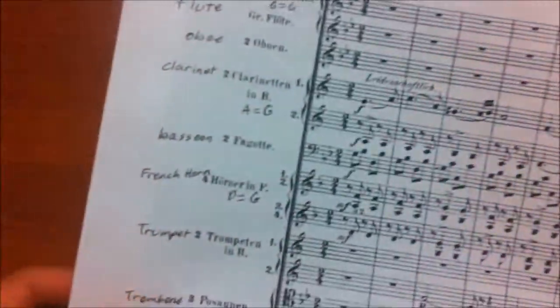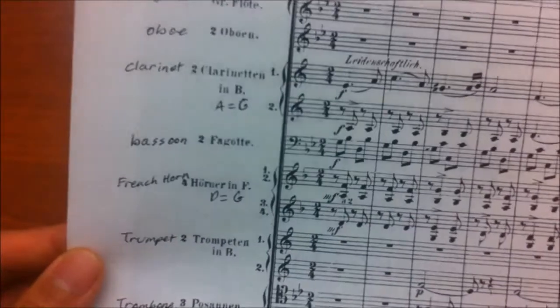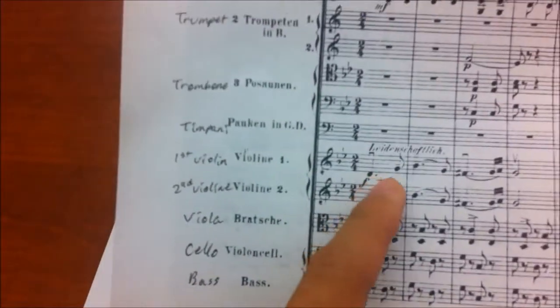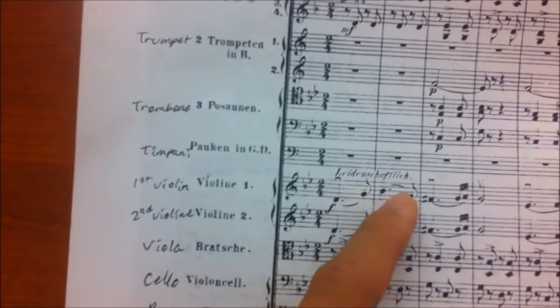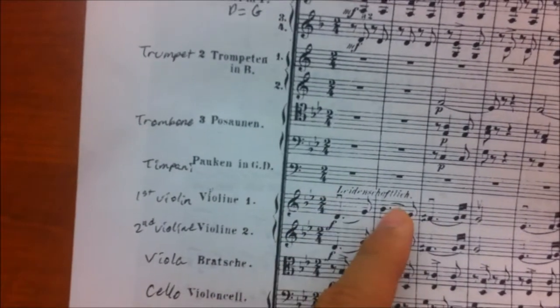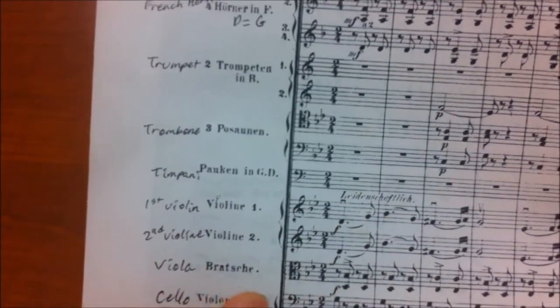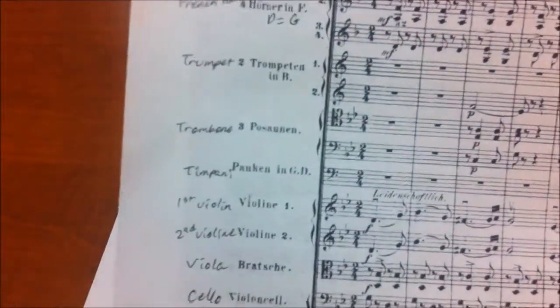In our A section we have our clarinets and our violins playing the same melody. The melody sounds the same even though they appear on different notes because of transposition, as we said before. The melody outlines a G minor triad, a G, a B flat, and a D, where D is the lowest note and B flat is the highest note, so the interval range is a sixth here. The rest of the melody supports the fact that we're in G minor.